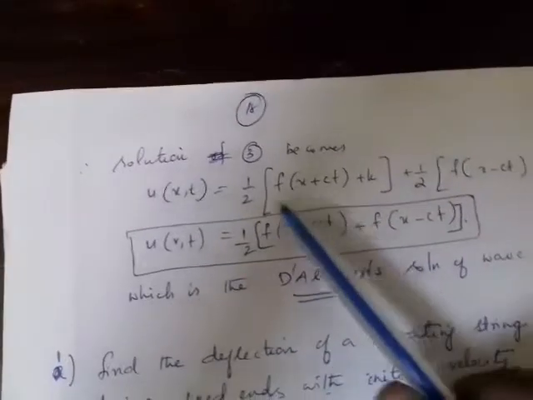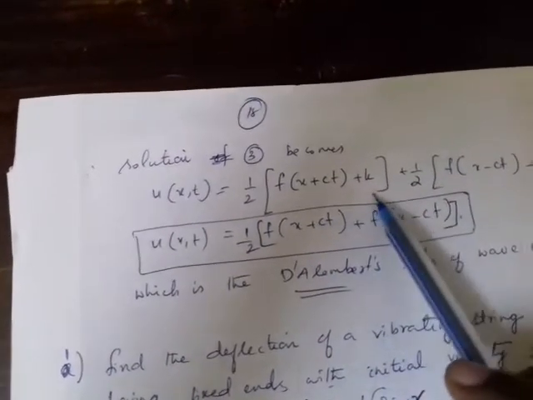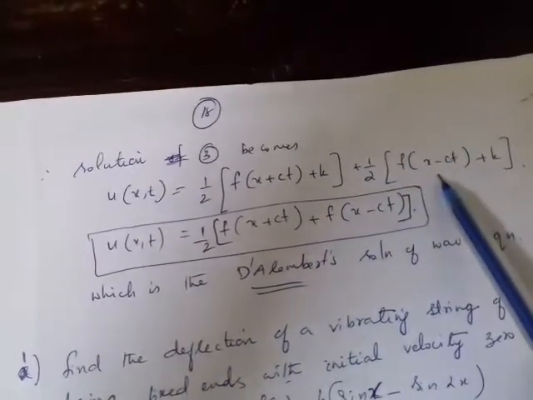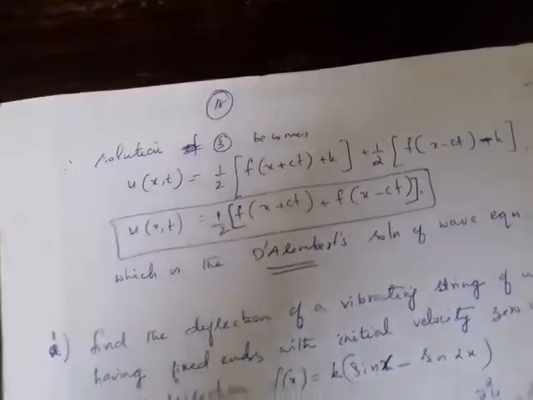Substituting in u(x,t), it is half of f(x+ct+k) plus half of f(x−ct−k).